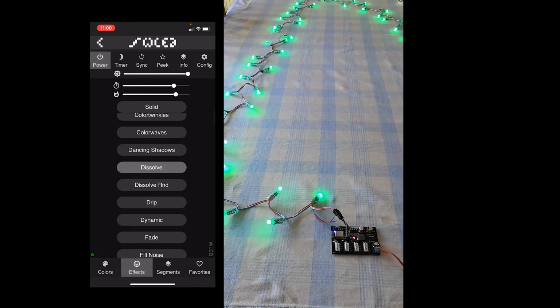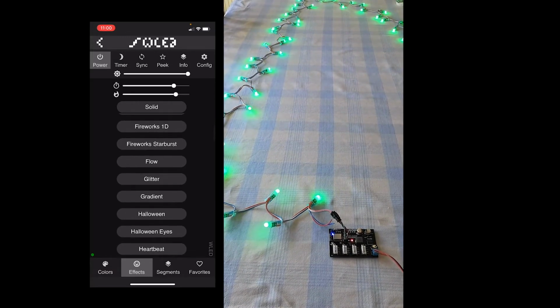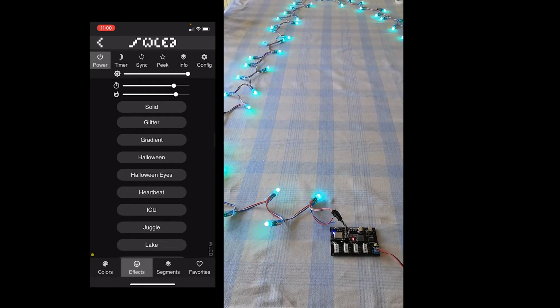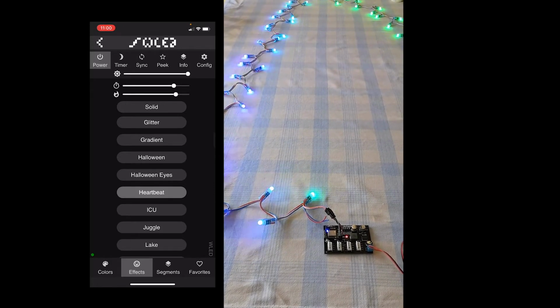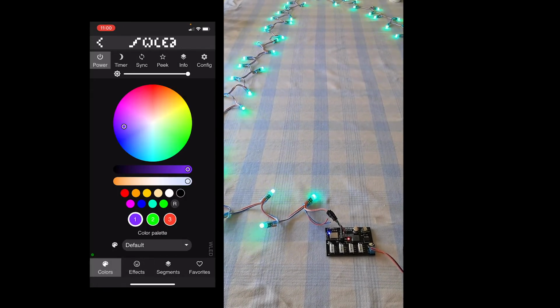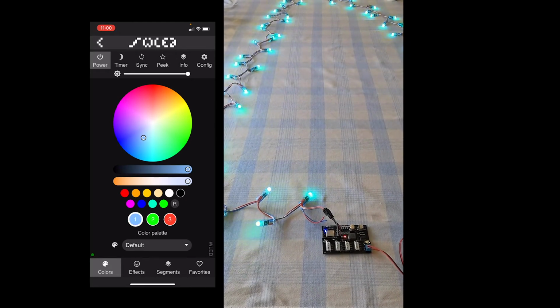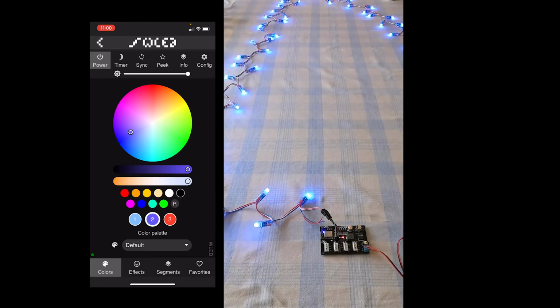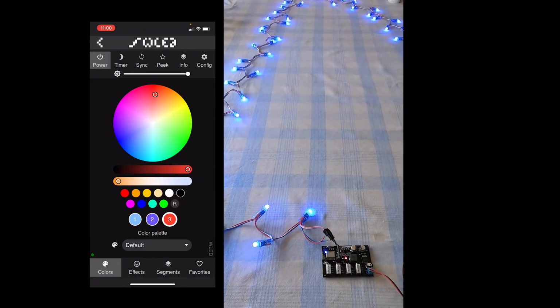Not that I would choose these colours on my machine. And so on and so forth. So heartbeat's kind of cool. I like that one. So if we choose heartbeat. So again, if you chose that with, let's say, a bit more of a neutral colour combination, that might look quite good. I don't know. But there you go, really.